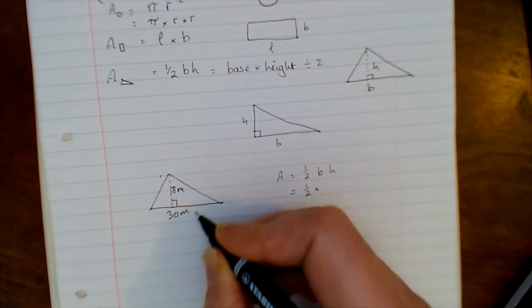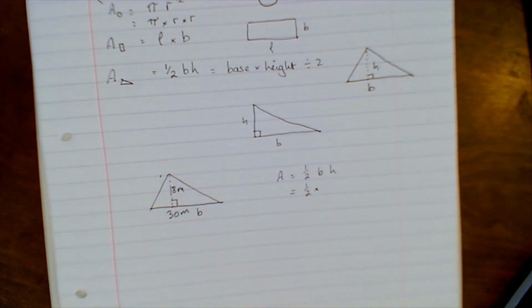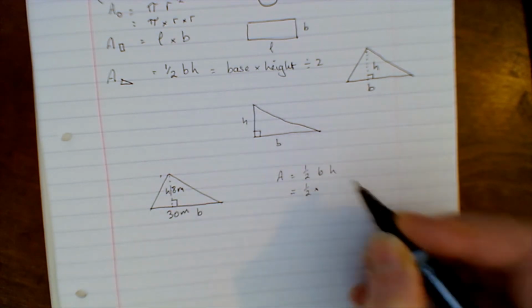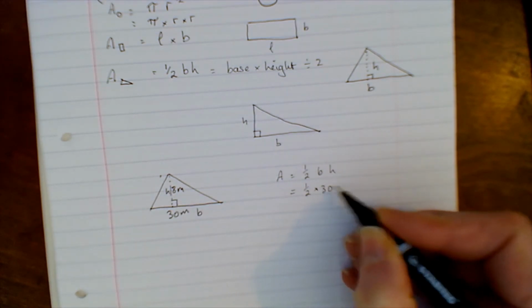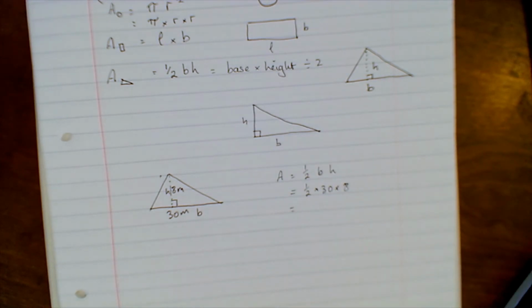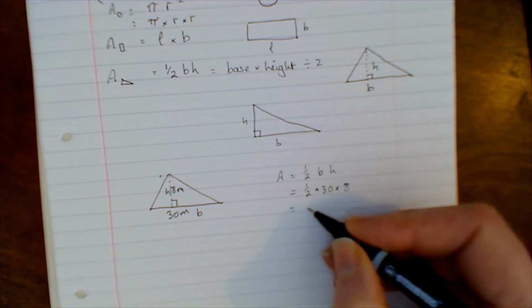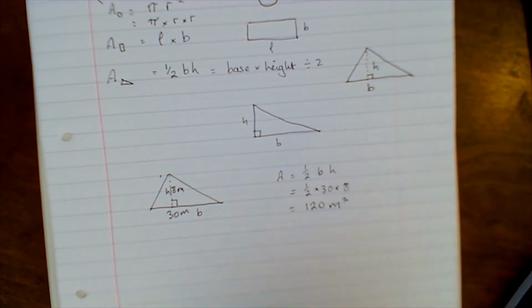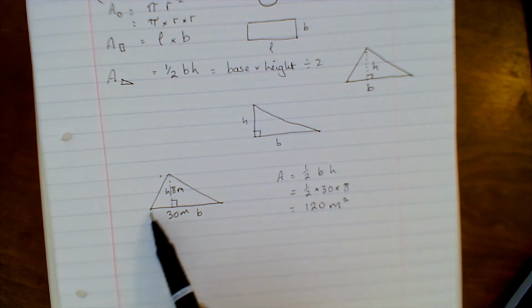Half times, you need to know which is which. That's your base, along there, that's your height. Half times 30 times 8. So 30 times 8 would be 240, and half of that would be 120 meters squared.